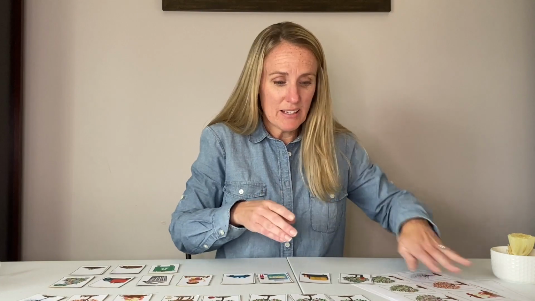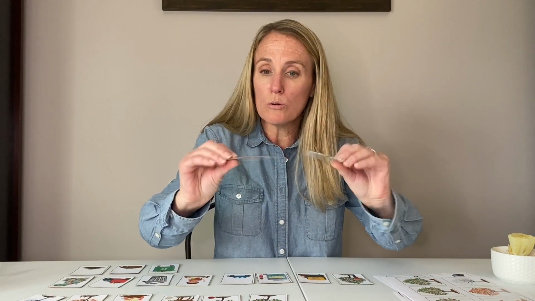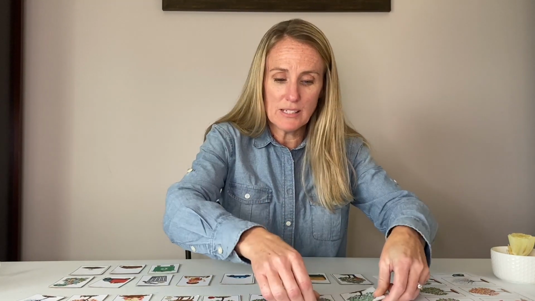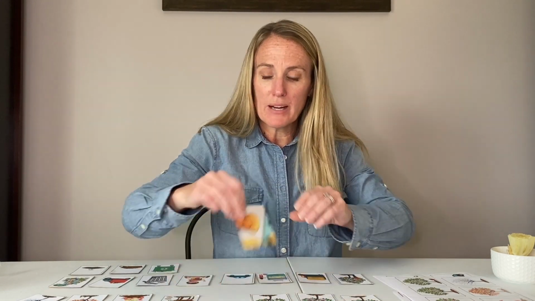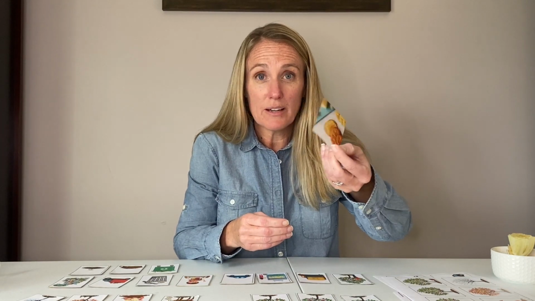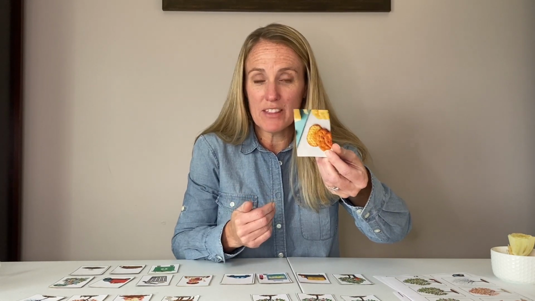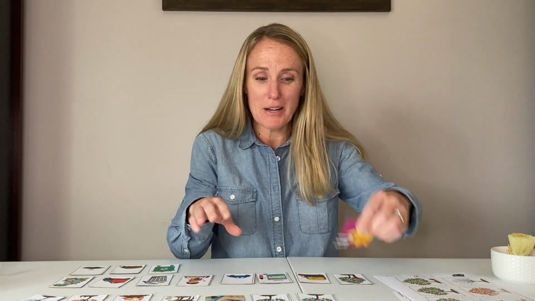I have mine cut. I actually use these activities, these cards a lot. So I've actually backed them on old cereal boxes and cracker boxes. So if you want to use this activity multiple times, it might not be a bad idea. Instead of laminating, just glue your cards on pieces of cardboard that you already have at the house. You can see, like I said, mine are crackers and a cereal box.